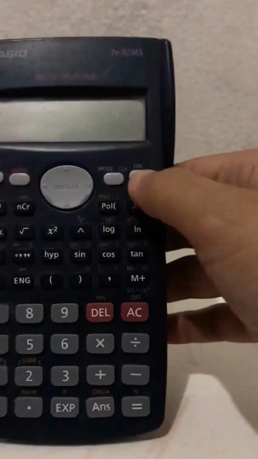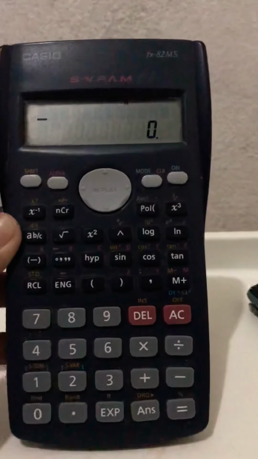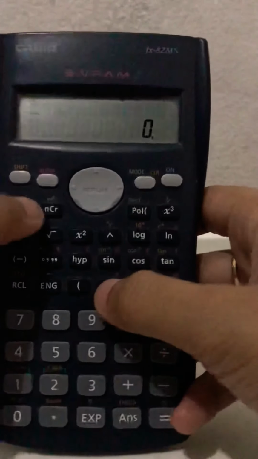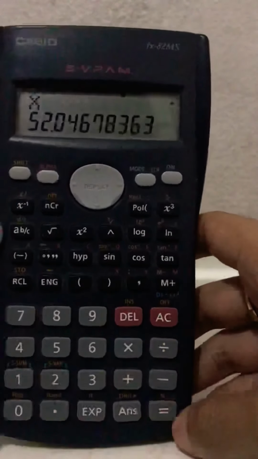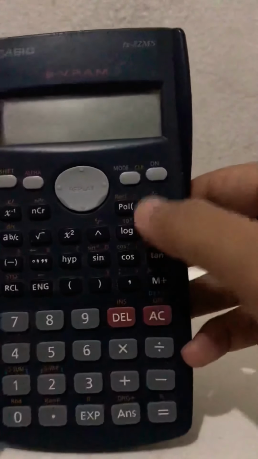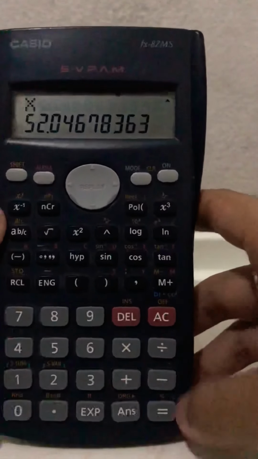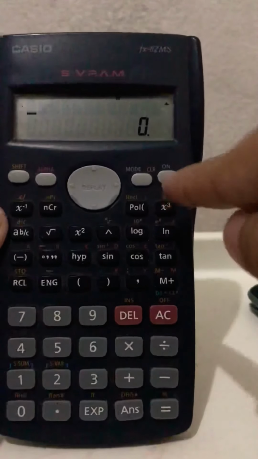Lastly, for this type of Casio, let's turn it on. The letter that we used here earlier was X, I guess. X equals, yeah, it's X. So same thing, if we turn it off, turn it on, still there in X. Okay, so this time let's look for clear.